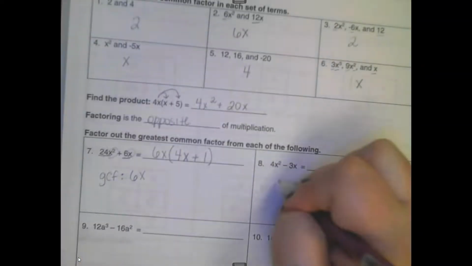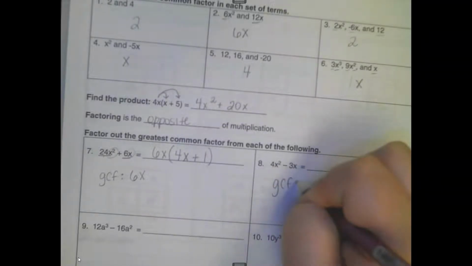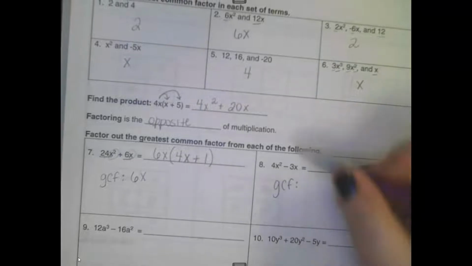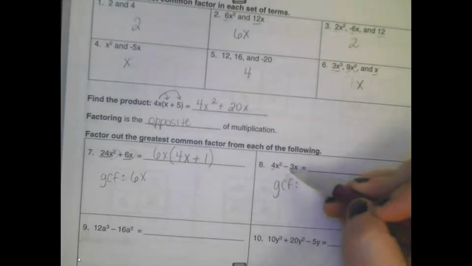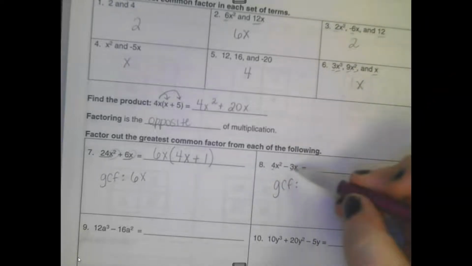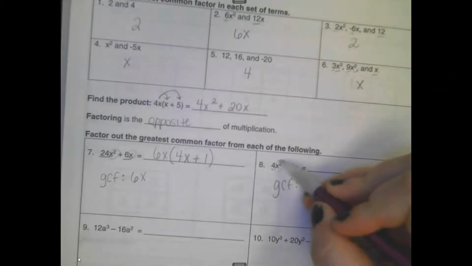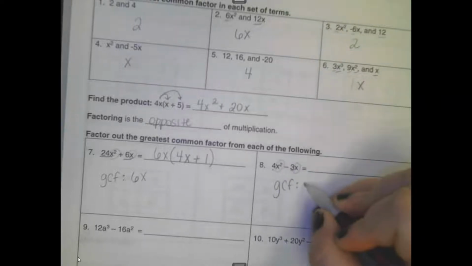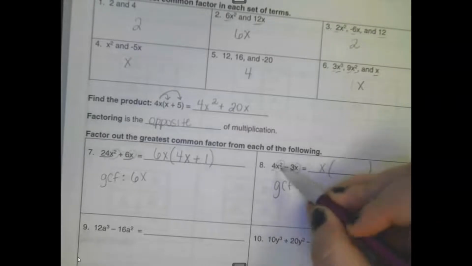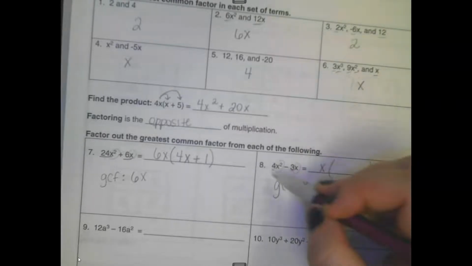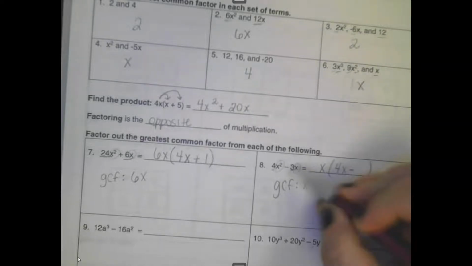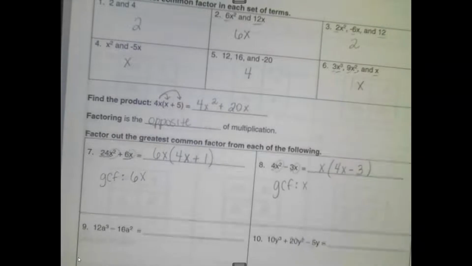So let's look at our greatest common factor for number 8. I am going through these really quickly, a lot quicker than we did in class. So if you have questions, please send them. So we have a 4 and a 3, so there is no coefficient. Well, a coefficient of 1 would be my GCF. My exponent, x and x squared, x is going to be my greatest. So we'll pull that out. So x times what's going to give me 4x squared? Times 4x minus 3, because 3 times x gives me 3x.